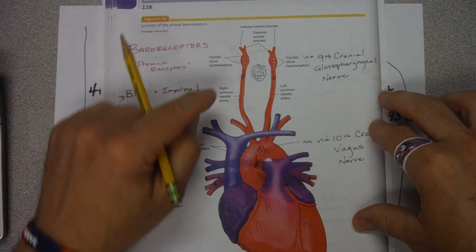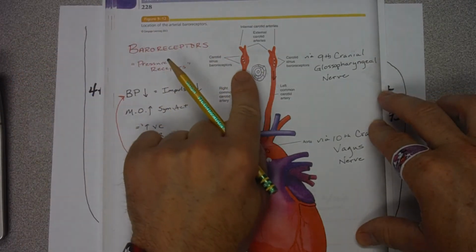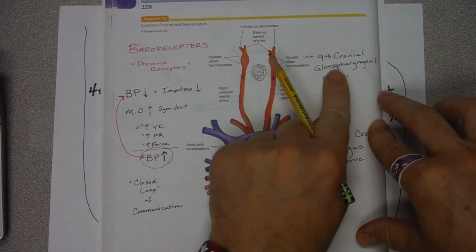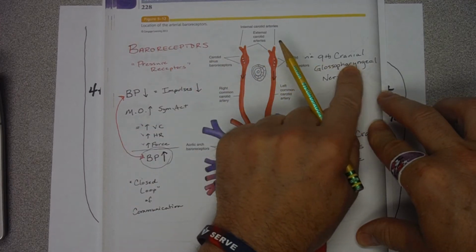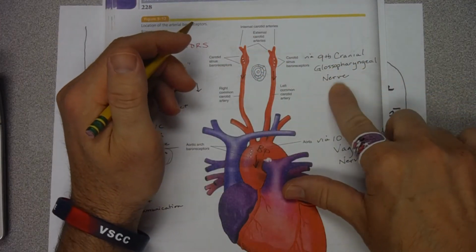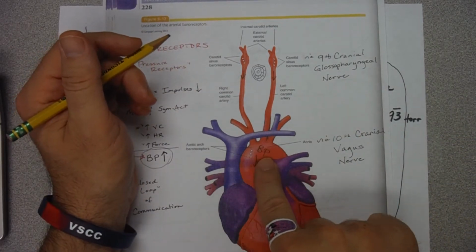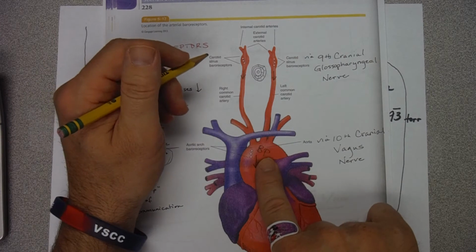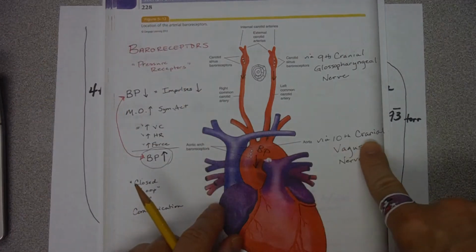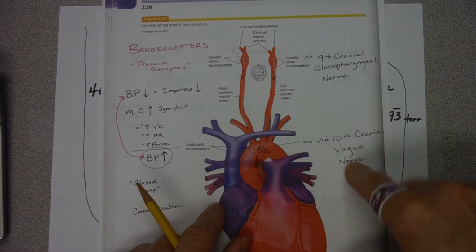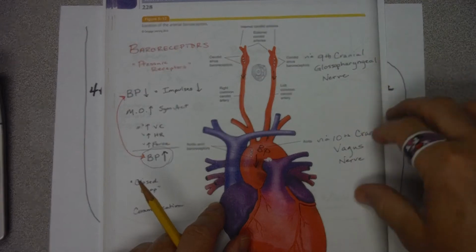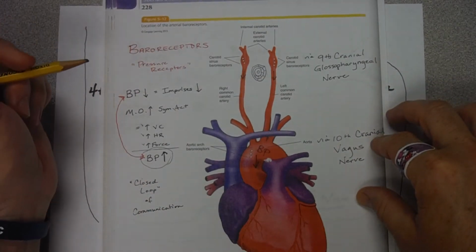The pathway by which the carotid baroreceptors travel is along the 9th cranial nerve, which is also known as the glossopharyngeal nerve. The aortic baroreceptors or the pressure receptors travel via the 10th cranial nerve, which is the vagus nerve. I asked you guys to remember these because we're going to talk about them every now and then.